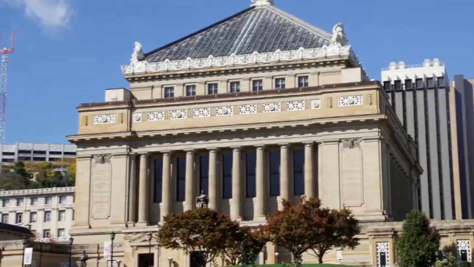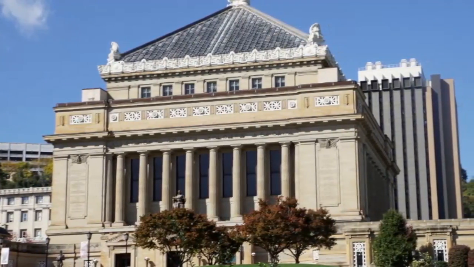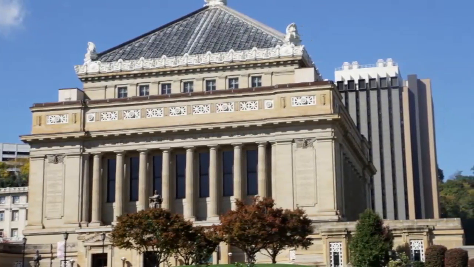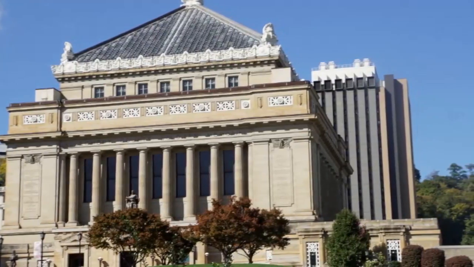This here is the Soldiers and Sailors Memorial Hall and Museum. It is the biggest memorial dedicated to the branches of the military in the U.S. This museum was built in the 1890s to honor the military veterans at the time. There are also events held in its auditorium.